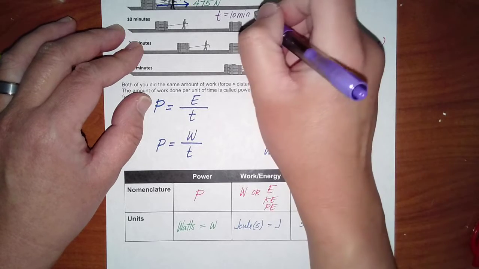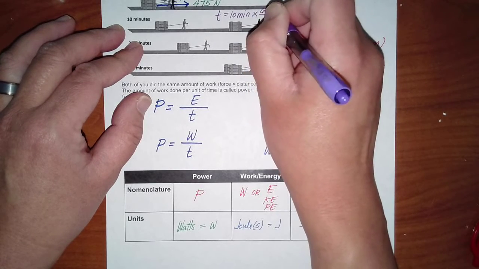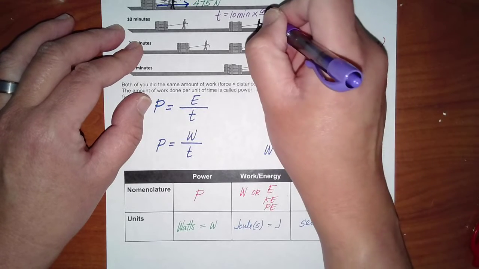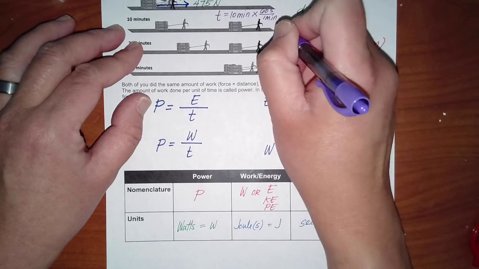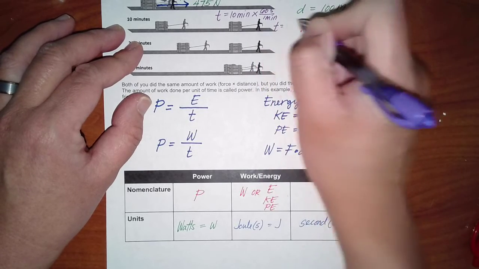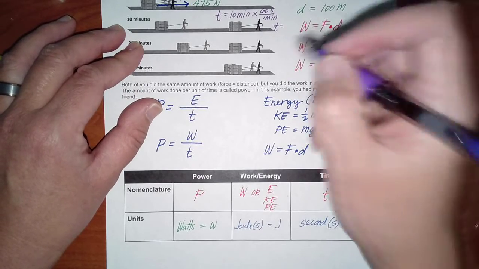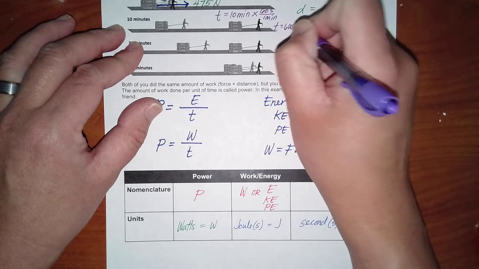If there are 60 seconds in 1 minute, then it took you 10 times 60, which will give you 600 seconds.